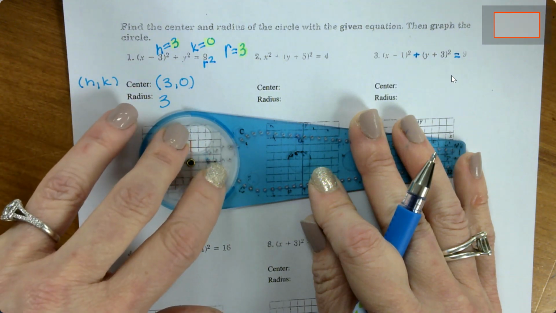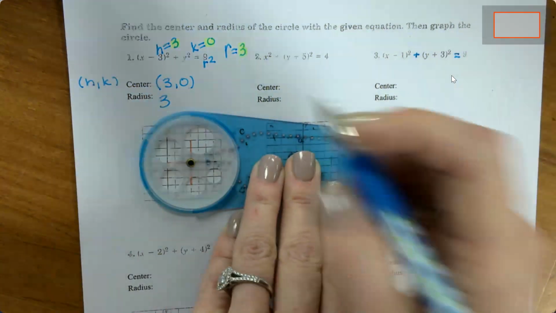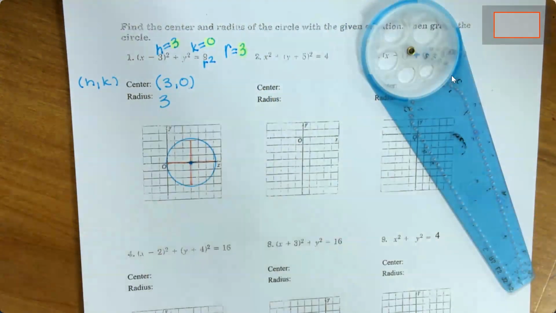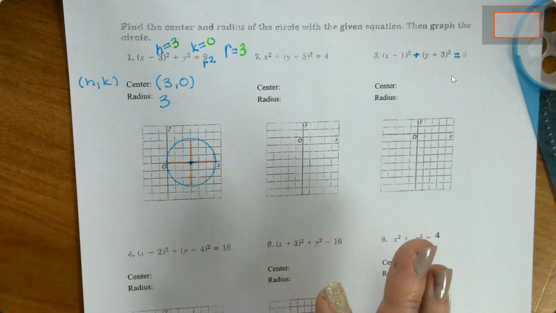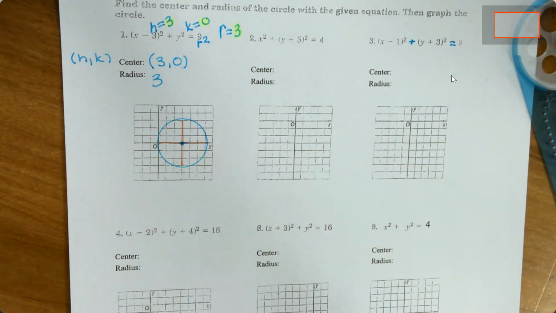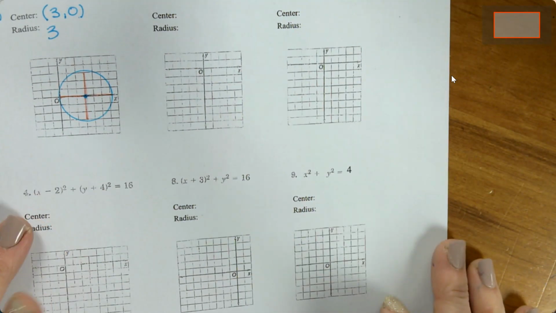Question 4 again. Okay. Looks like it's a 4 kind of day. So it says x minus 2. Well, that means that h is a positive 2. y plus 4, that means k is a negative 4. My r squared is 16, which means r is the square root of that number. The square root of 16 is 4. Don't divide by 2. Take the square root. So my center is (2, -4), and my radius is 4.